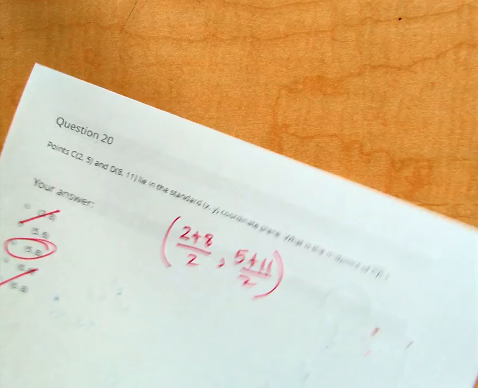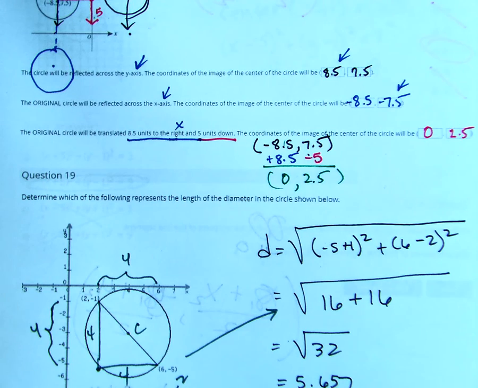All right, study up. Some of you are going to want to replace this test score with whatever you make on the final exam. So make sure you are ready to go.